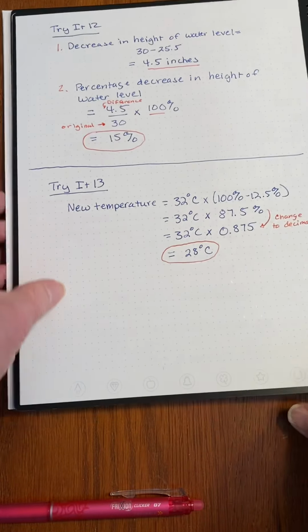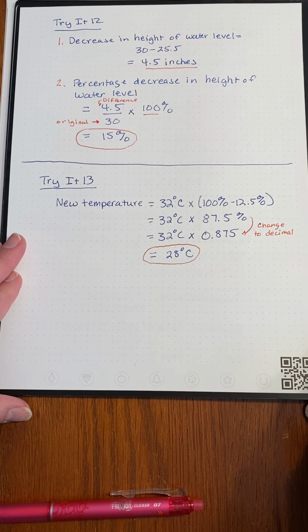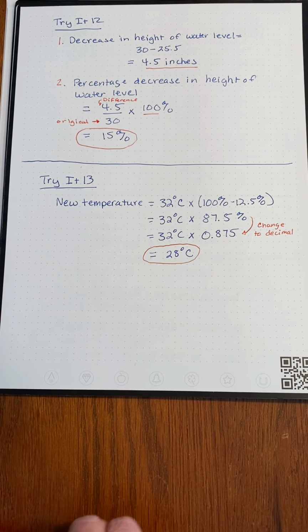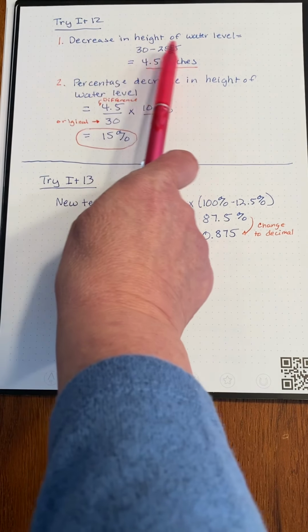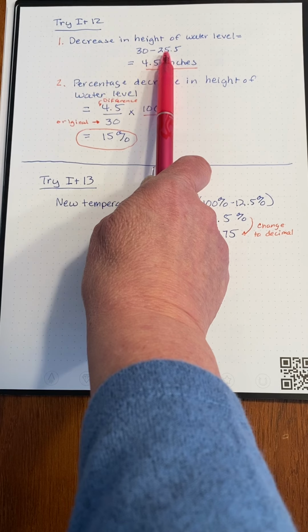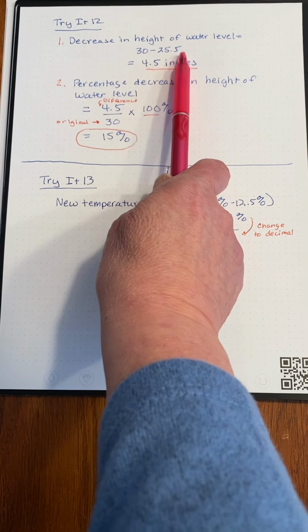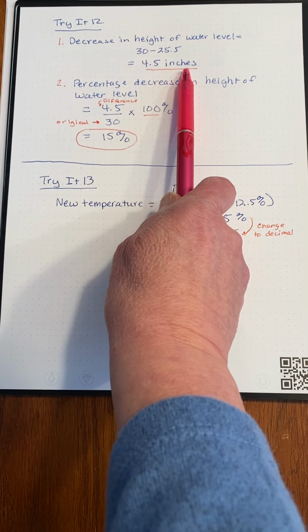Okay. Sounds like a lot of gobbledygook at this time, but let's put it to practical use and try it out. We're going to go to the top of page 167 to Triad 12. Triad 12 reads, the water level in a tank decreased from 30 inches to 25.5 inches. Find the percentage decrease in the water level. So the water level went from 30 to 25.5, and the difference between that is 4.5 inches.